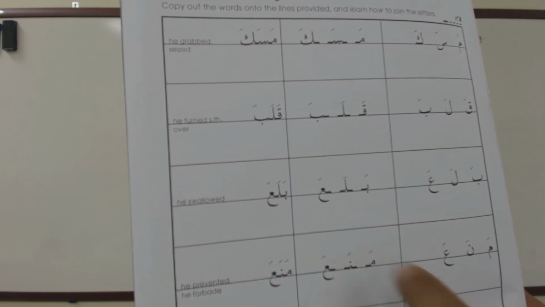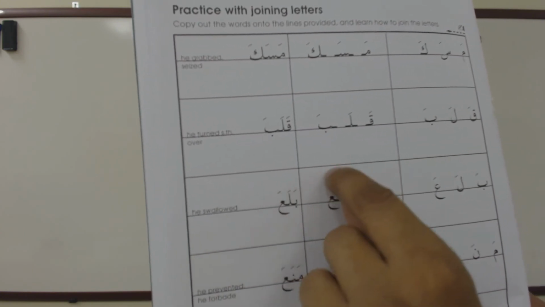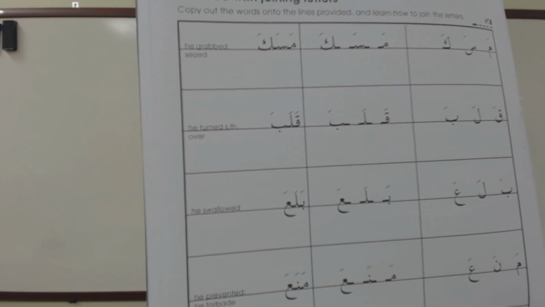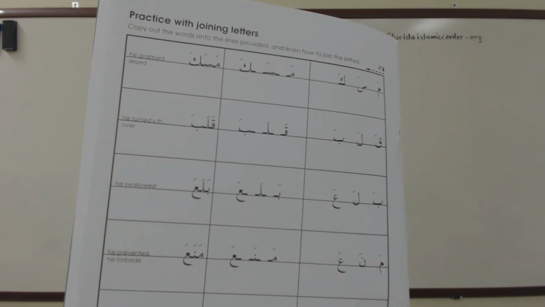But the way it was joined, it makes a little triangle on the top. It's rounded. Okay, the lam, again the tail gets cut off. The lam just goes and connects straight to the ayn. Bala'a means to swallow. Next.